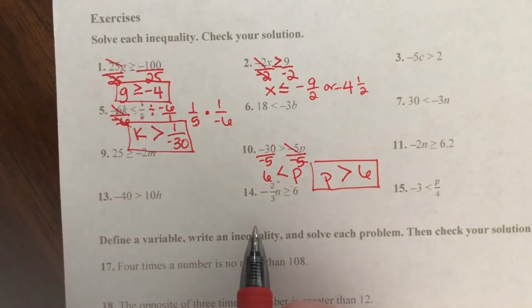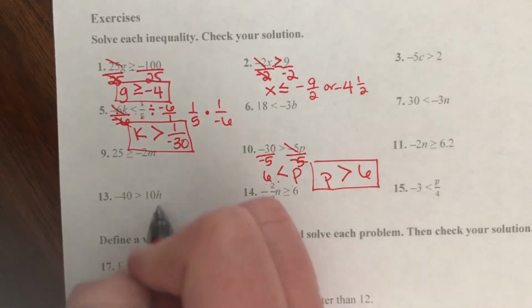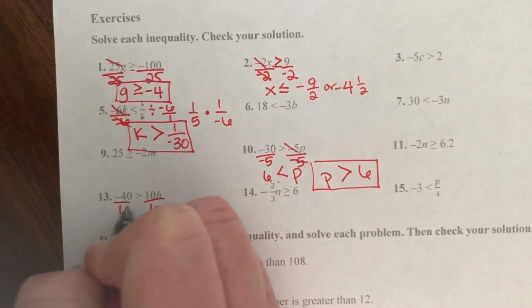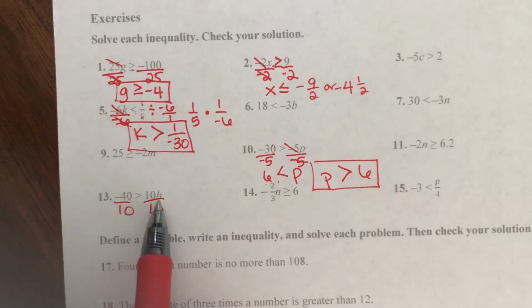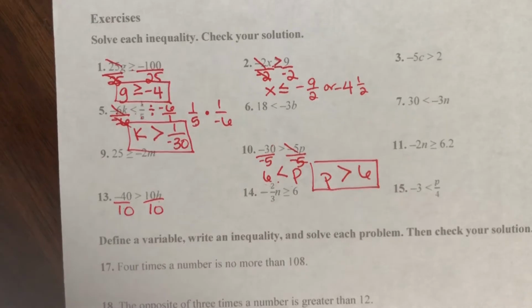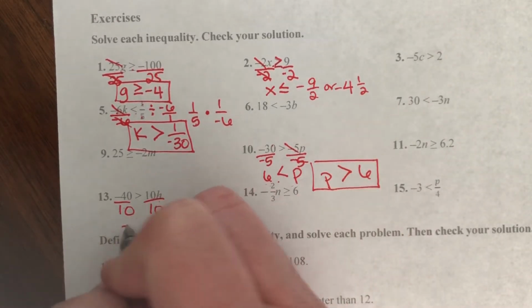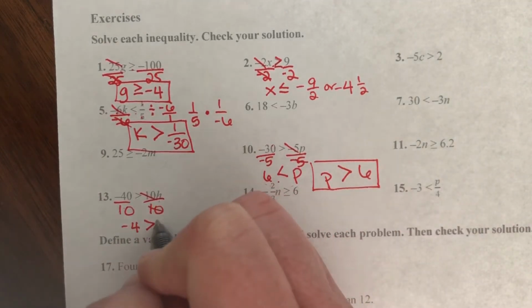Okay? And let's, okay, so for here, I see a fraction. We can work on that one next. For this one, I would need to divide by 10, divide by 10. This is -40 being divided by 10, but I'm not dividing both sides by -40, right? Yes, there happens to be a negative here, but I'm dividing both sides by +10. So that negative doesn't have anything to do with my sign flipping. My sign will not flip here. So -40 divided by 10 is -4. My sign stays the same. These 10s cancel and I get h.